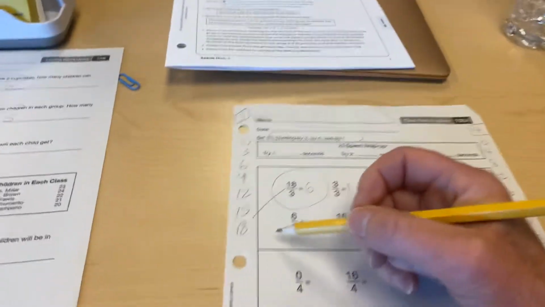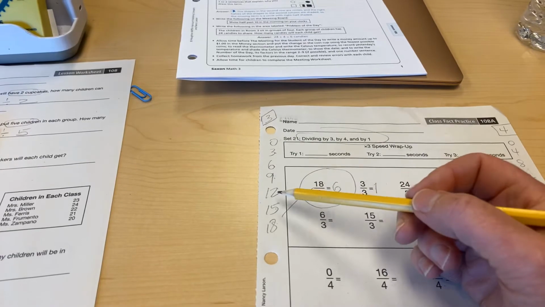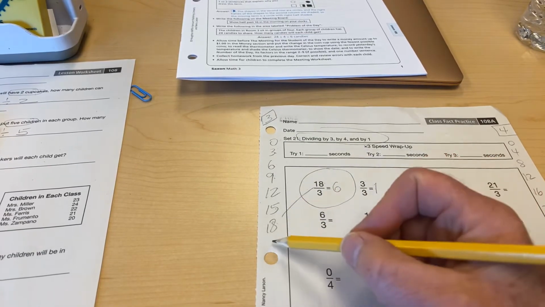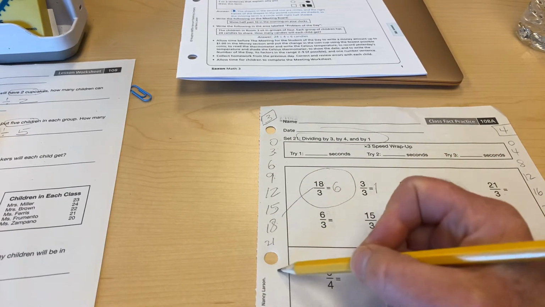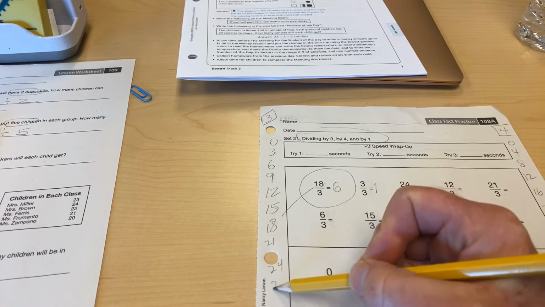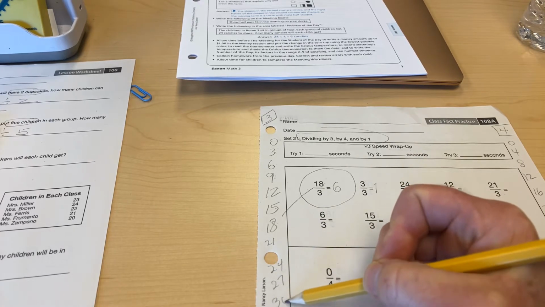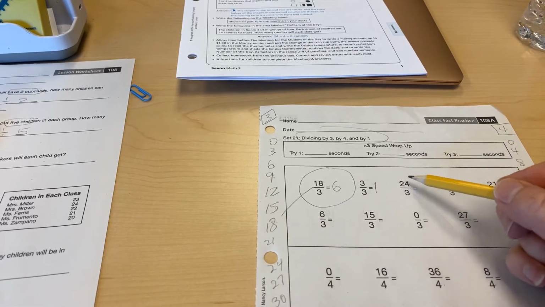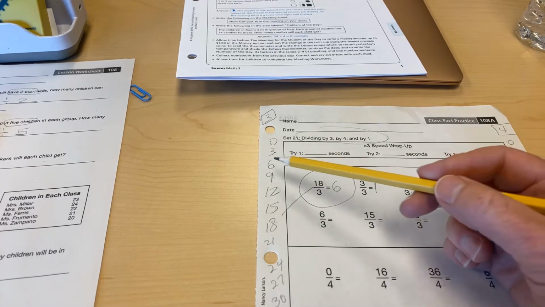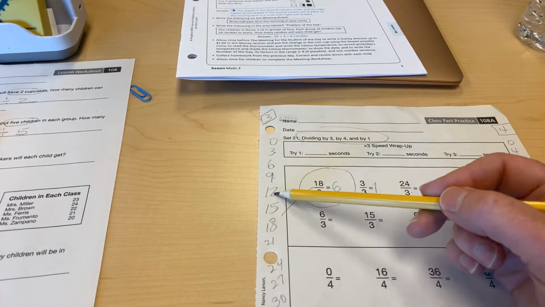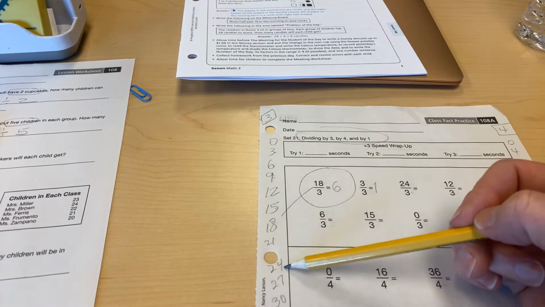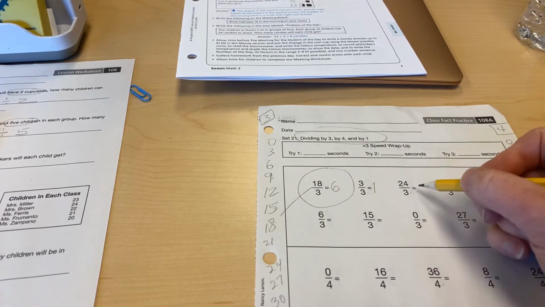Let me keep going. 0, 3, 6, 9, 12, 15, 18, 21, 24, 27, 30. Let's stop there. Okay, 24 divided by 3. Ready, go. 1, 2, 3, 4, 5, 6, 7, 8. 24 divided by 3 is 8.